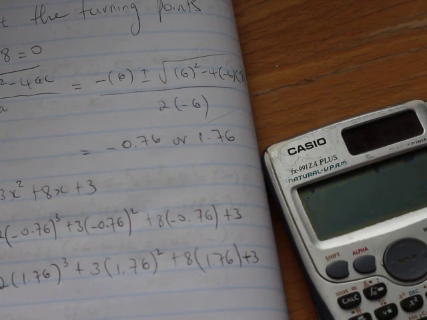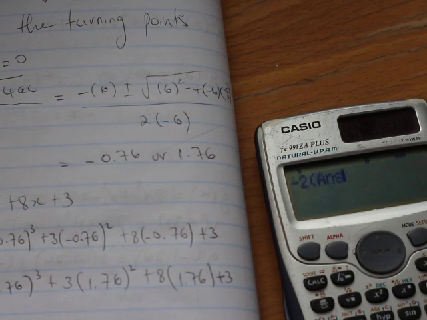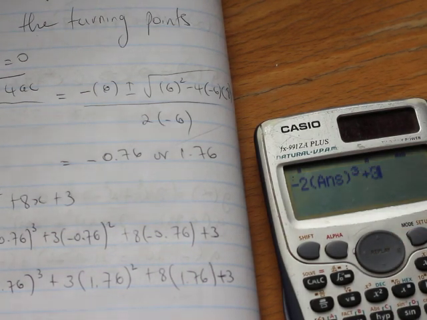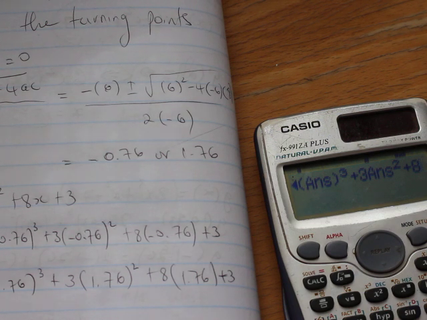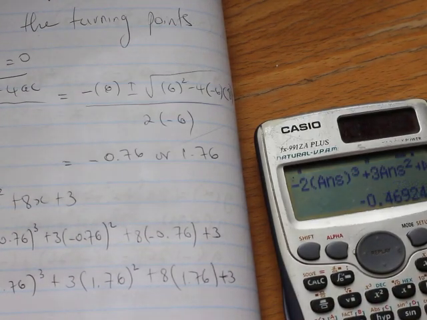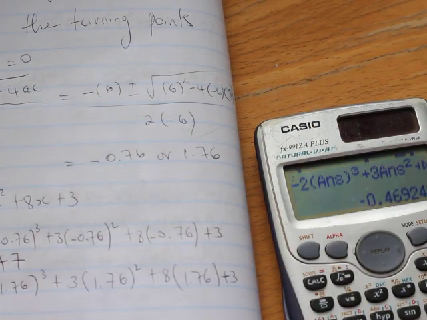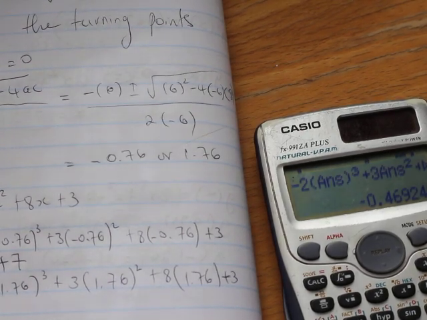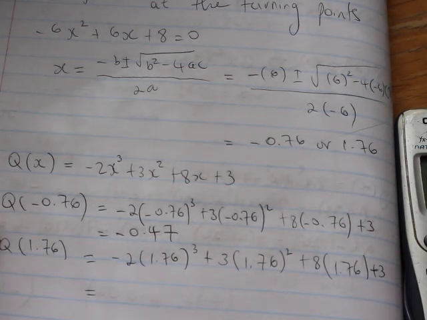Let's substitute it. So minus 2 times the answer cubed plus 3 times the answer squared plus 8 times the answer plus 3. That's minus 0.47. They say it's not 47, it's 47. You guys are perfectionists. But anyway, let's substitute the other one.